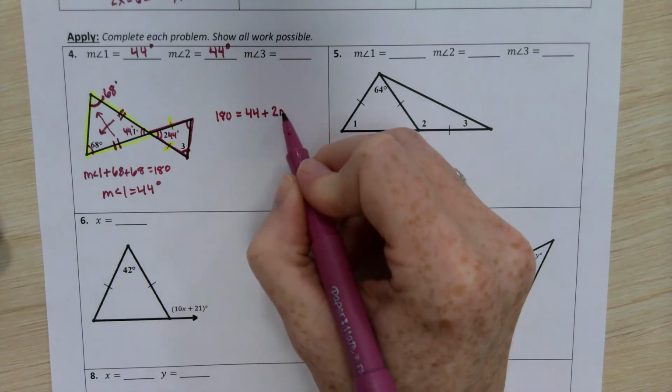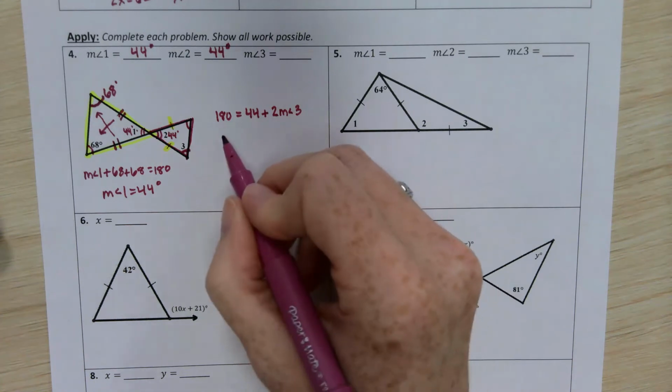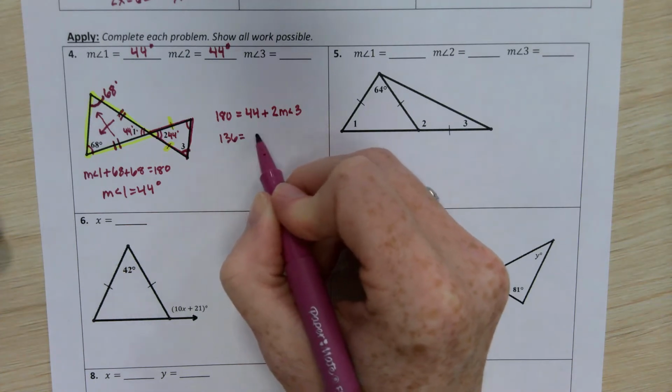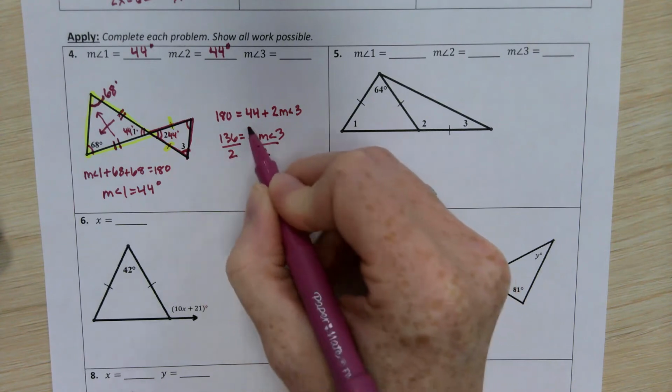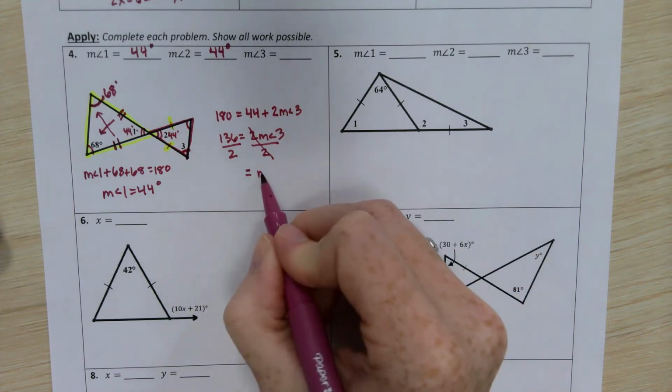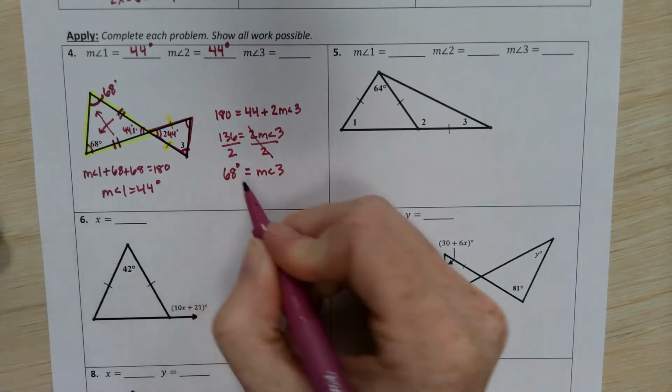So basically I could call them both angle 3, subtract away that 44 degrees that's already used for that top angle and then divide those leftovers by 2 to figure out what the measure of angle 3 is equal to. It turns out to be 68 degrees.